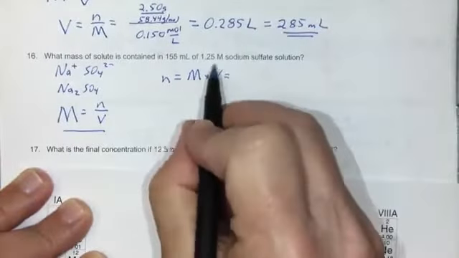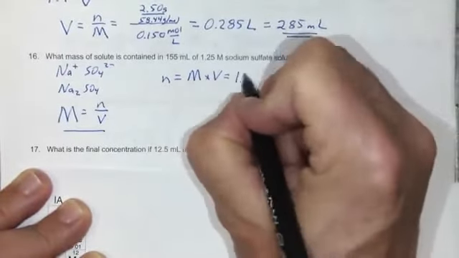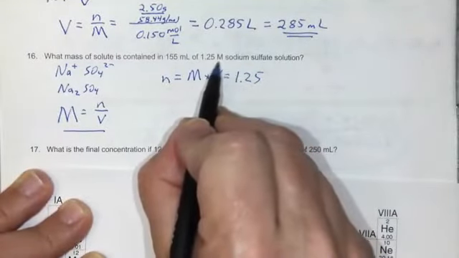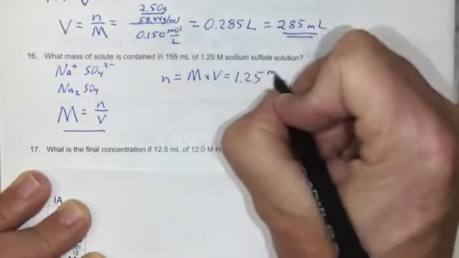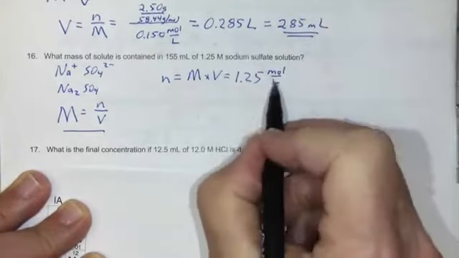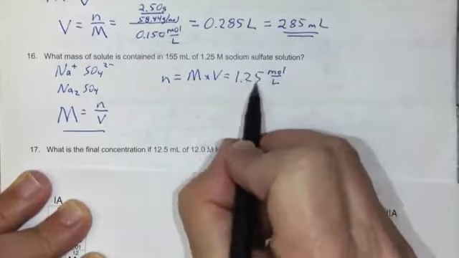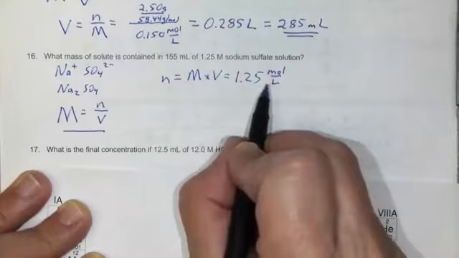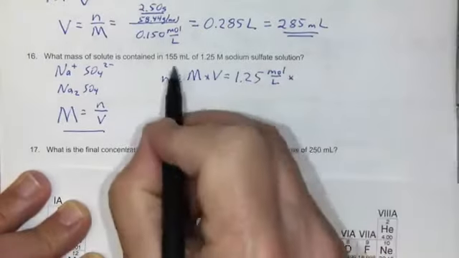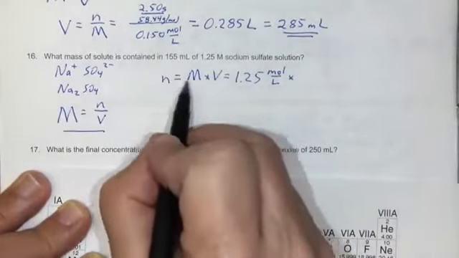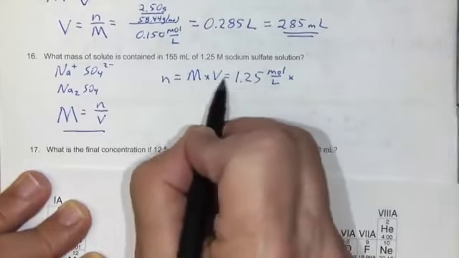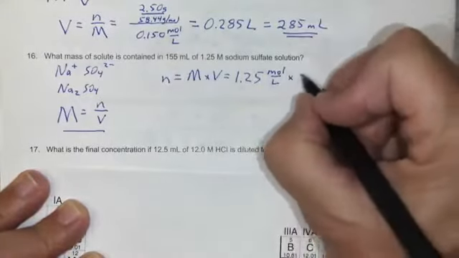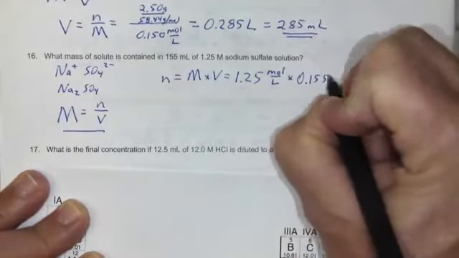Now the molarity is 1.25, and anytime I see capital M, I think moles per liter, and I can even write it as moles per liter, and write it as a horizontal line so you can keep track of units. 1.25 moles per liter. This is equivalent to saying 1.25 capital M molar, 1.25 moles per liter. Now I'm going to multiply it times the volume. Now the volume is given in milliliters, but molarity is in moles per liter. I need to convert the volume to liters. So what is 155 milliliters expressed in liters? It would be 0.155 liters.